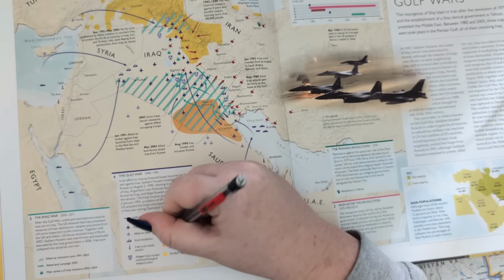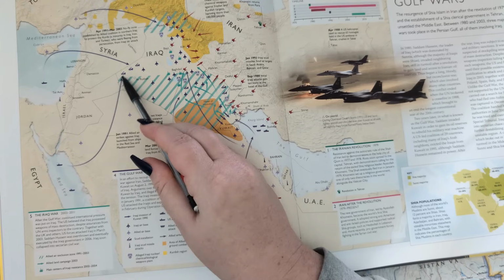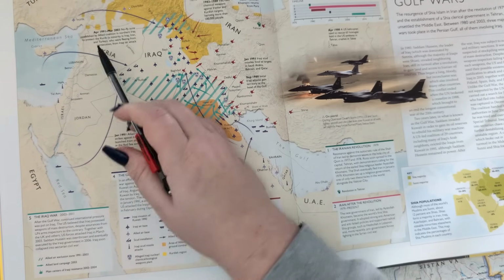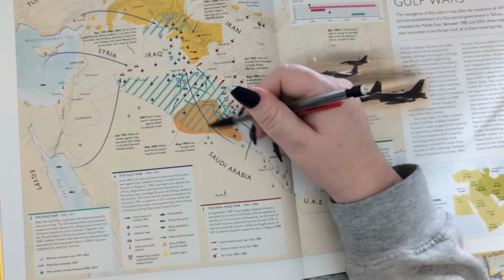Allied airborne attack is a dotted purple arrow. So from this ship, pew, to these missiles. From this ship, pew, to these missiles. From this base to Mosul. From this base to Baghdad.